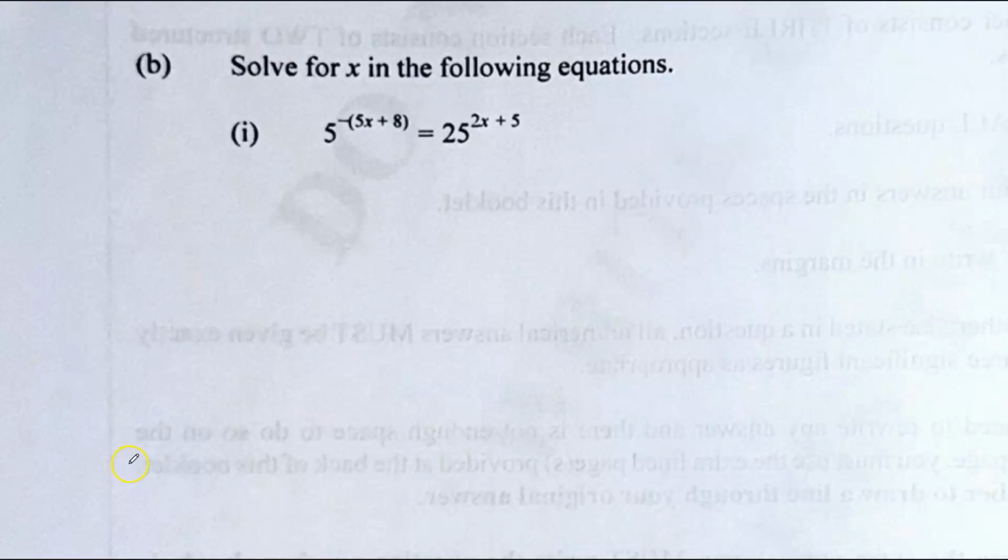In part B, we are asked to solve an exponential equation. We make both bases on either side the same. So we can make both bases be 5. On the left, we have 5, and distribute the negative outside the bracket, so it's minus 5x minus 8 on the right.